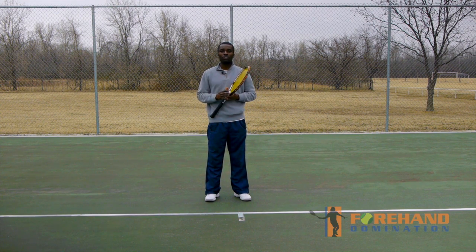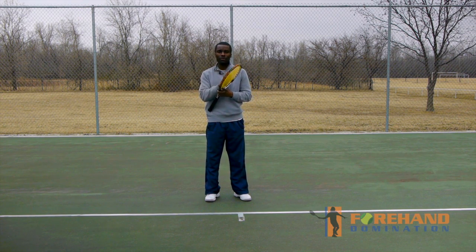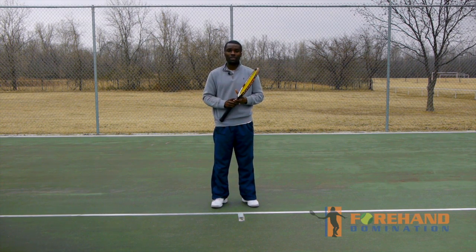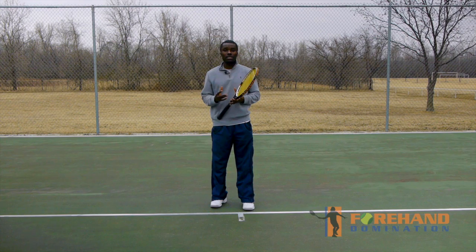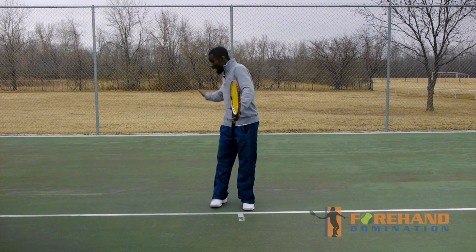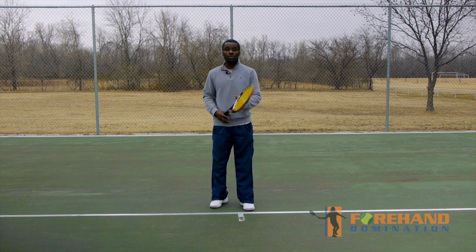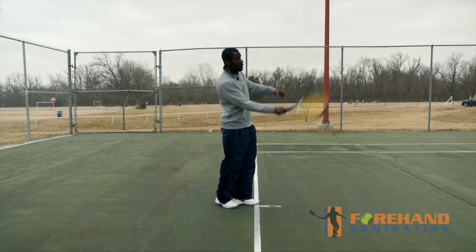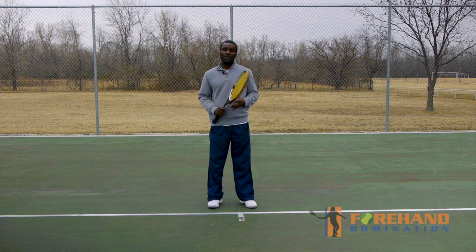Because if you can understand how your racket path works and your racket face works, you can fix what's going wrong in a match. For instance, if I'm playing and the ball's going in the net, two things could be wrong. Either my racket path is too straight or going down, or my racket face is too closed. So all we're going to do is make a slight adjustment, opening that racket face, and the ball's going to go higher. The ball is always going to do what your racket face tells it to.